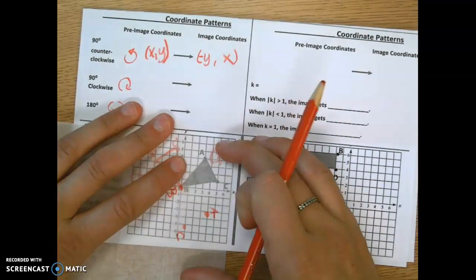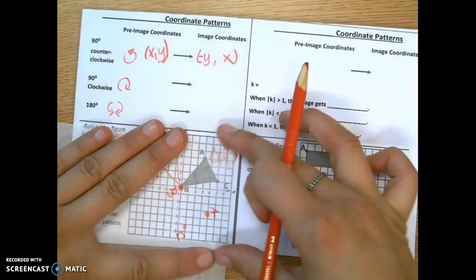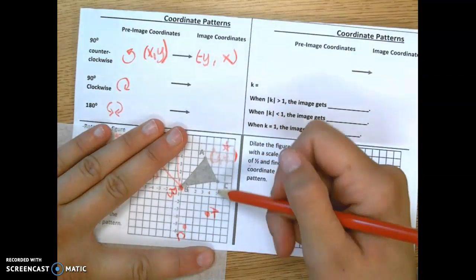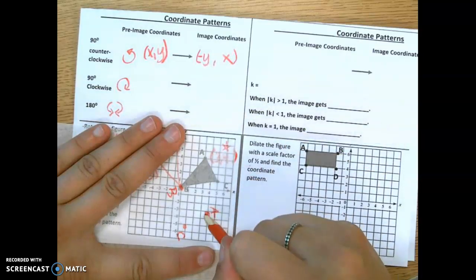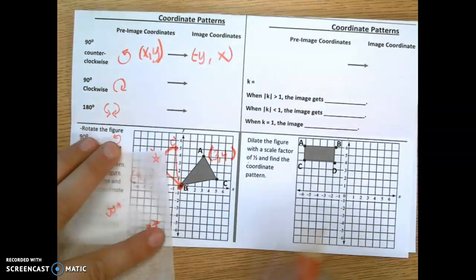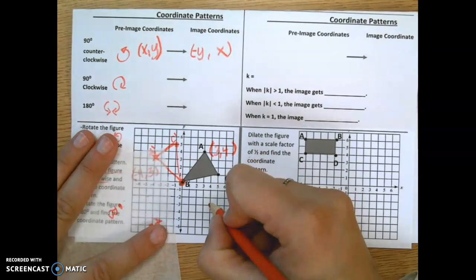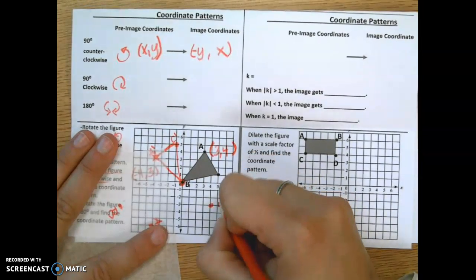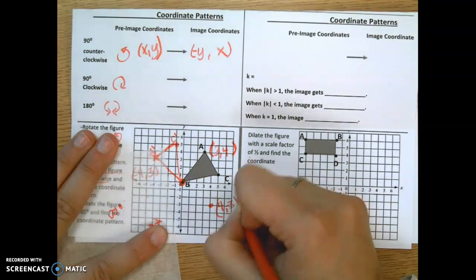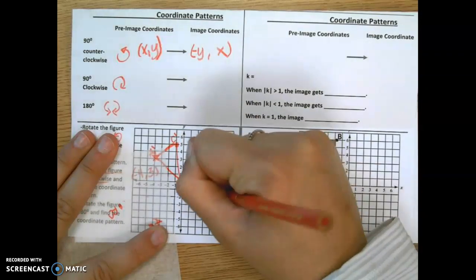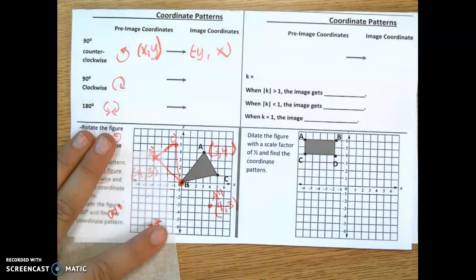So now I'm going to really try and get the best vision I can. It looks like I am at 4, -3 for A. So I lift this up. 4, -3 for A. Whoops. So that's a double prime because it's the second time we're moving it.